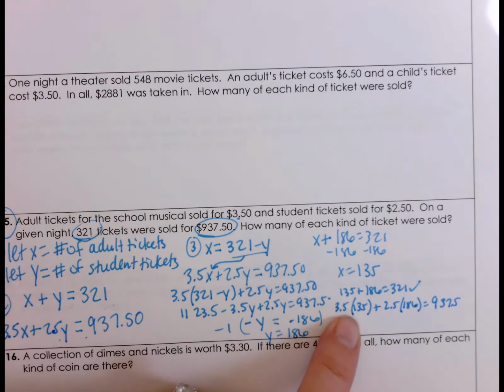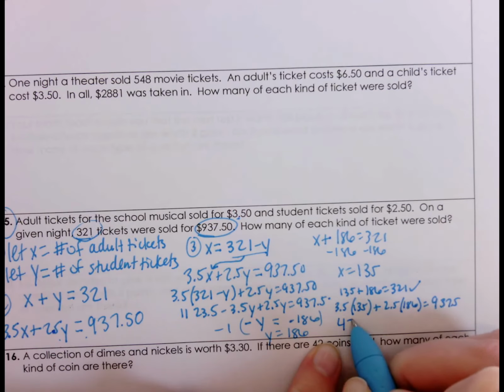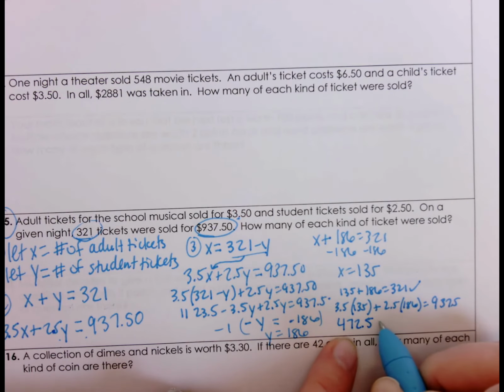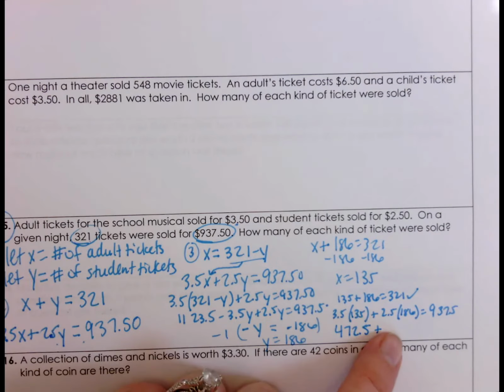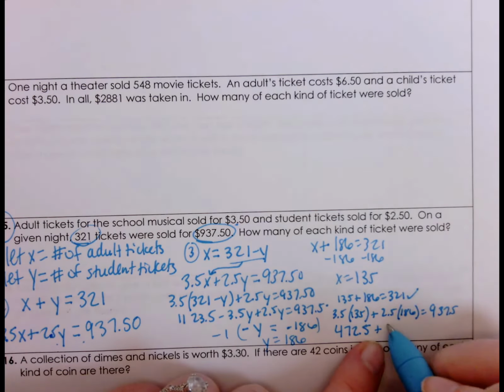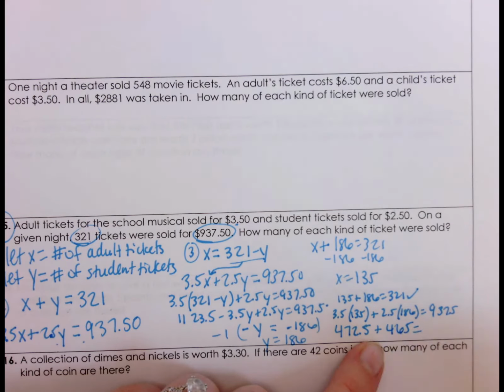So at $3.50 apiece, 135 tickets, I got $472.50. And then over here, 186 student tickets at $2.50 apiece is $465.